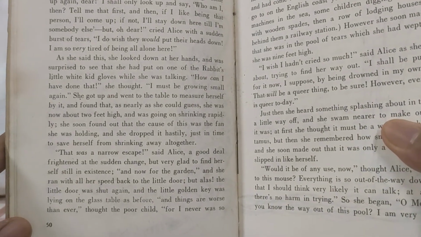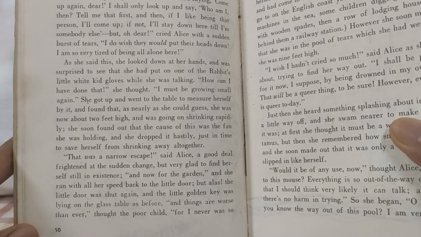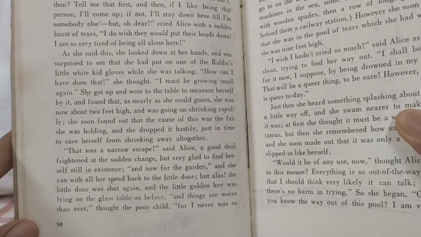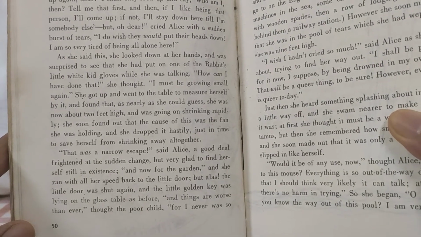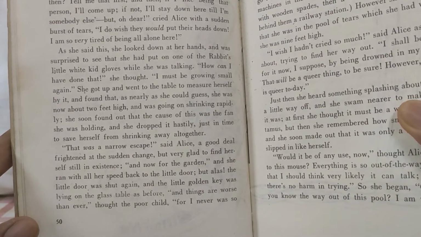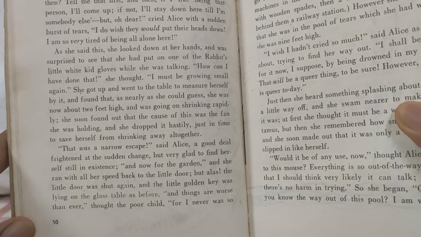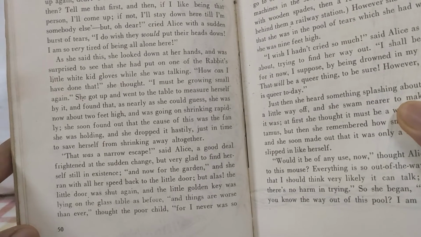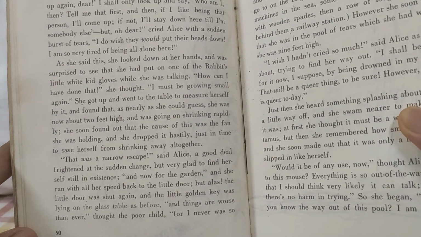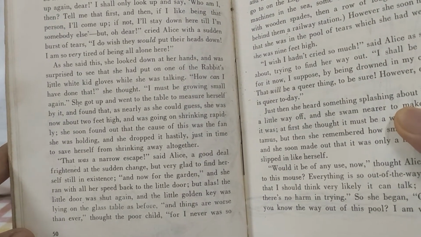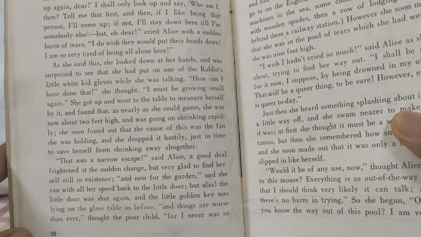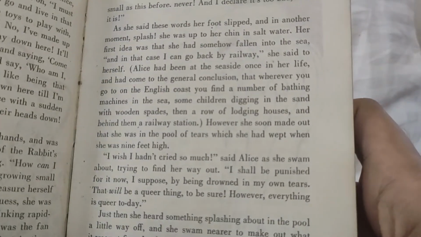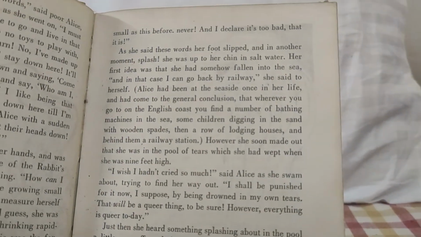That was a narrow escape, said Alice, a good deal frightened at the sudden change, but very glad to find herself still in existence. And now for the garden. And she ran with all her speed back to the little door. But alas, the little door was shut again, and the little golden key was lying on the glass table as before. And things are worse than ever, thought the poor child, for I never was so small as this before. Never. And I declare it's too bad that it is.